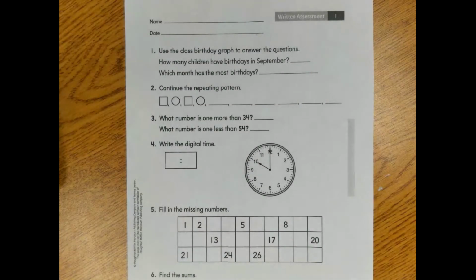All right, ladies and gentlemen, our last math assignment for the week. And this one is not really a lesson, but rather it's an assessment, a test to see how well we've been doing with the work that we've been doing the last few weeks, okay?